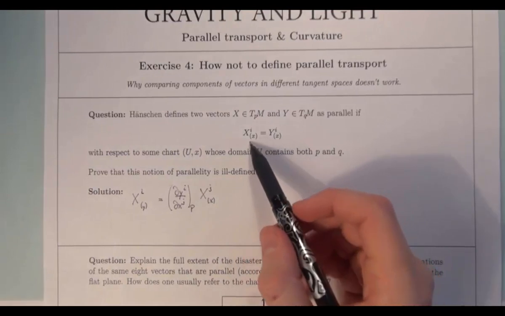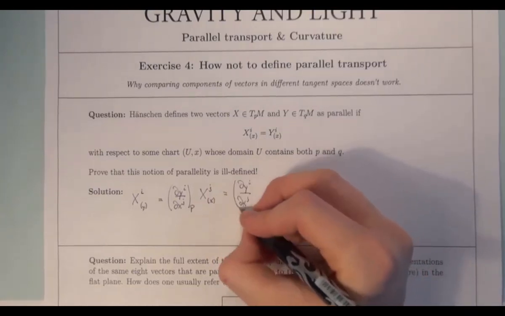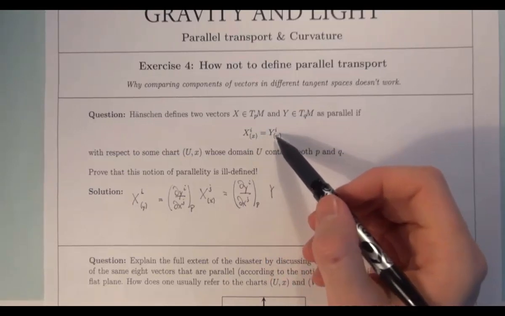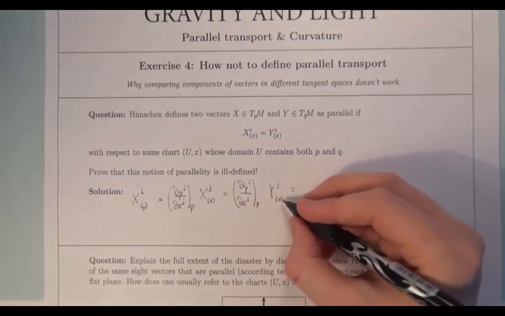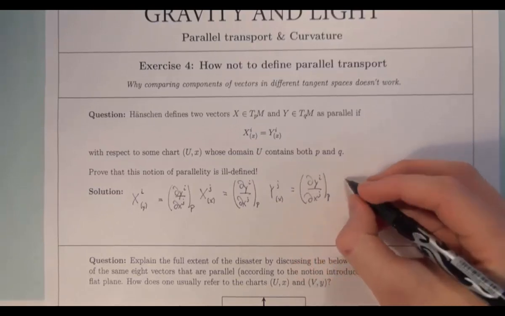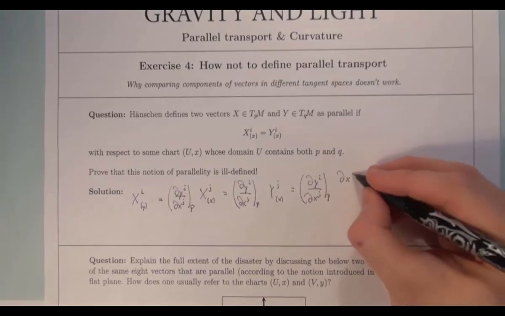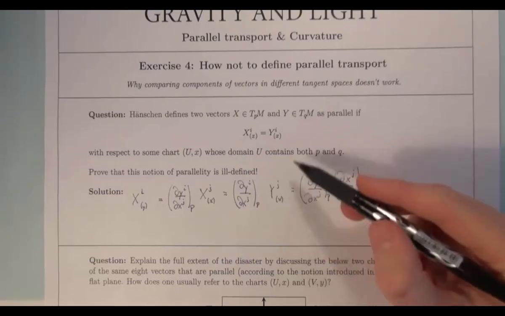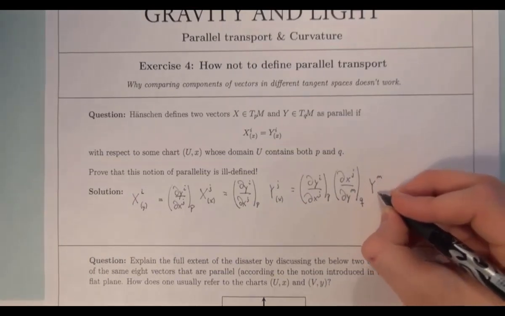Now we can apply Hänschen's definition of parallelity, and we find that this is del yi del xj, nothing changes here at the point P, but now we know that all components of x are the same as for y in this chart x, so we can just pull in y here, but then we have to go back to the other chart, y, and we get del xj by del ym at the point Q, since the vector y lives in TQM, and we get that this is ym in the y chart again.